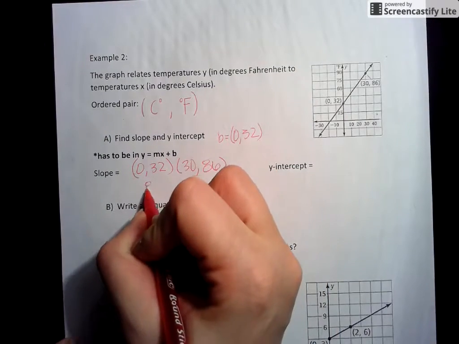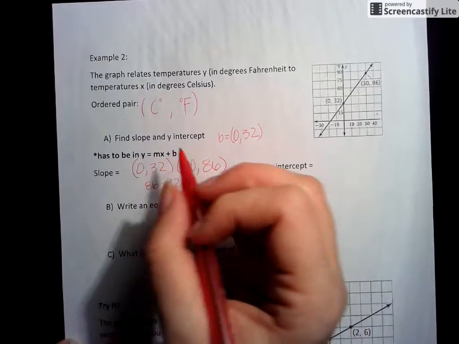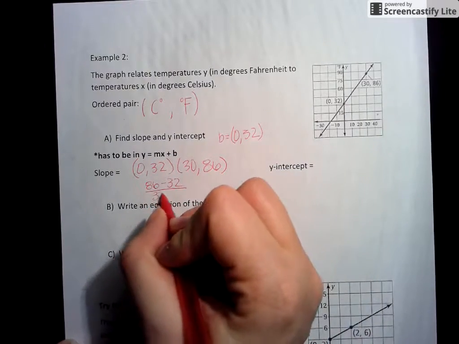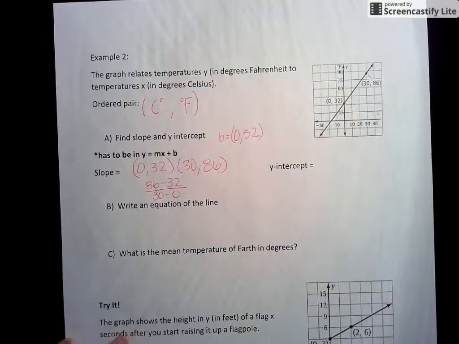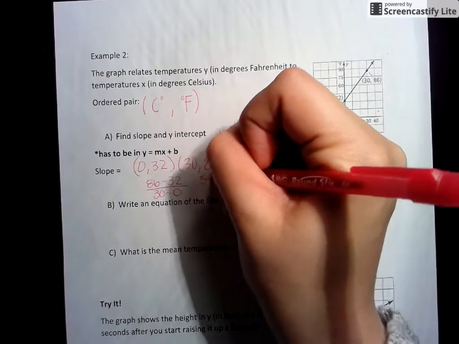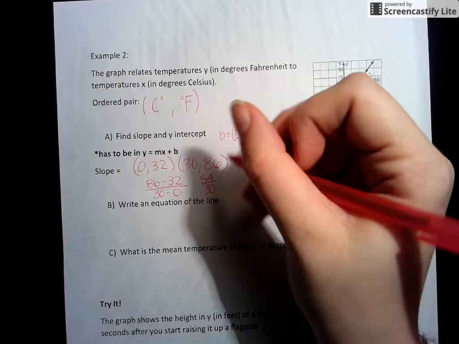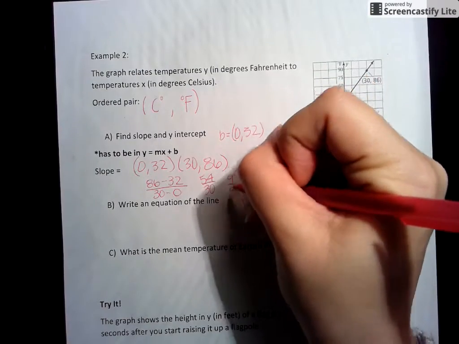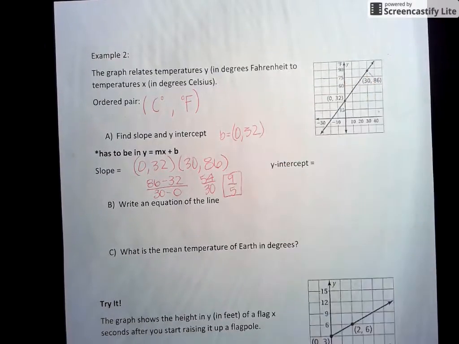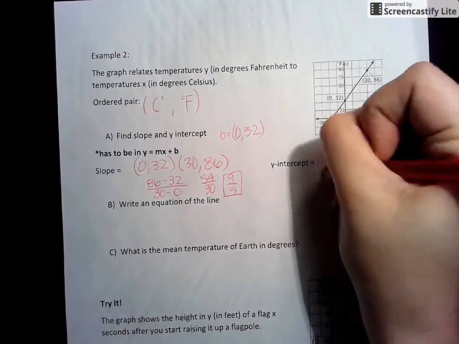So we have 86 minus 32 over 30 minus 0, which is going to give us 54 over 30, which can simplify down to 9/5. So our slope is 9/5, and our y-intercept, which we wrote up here, was 0, 32.